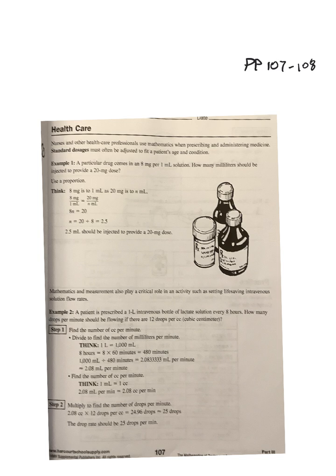That would give them twice as much as their body needs. So you have to use proportions in order to determine how much you need.